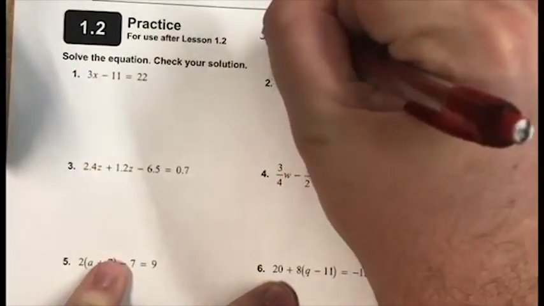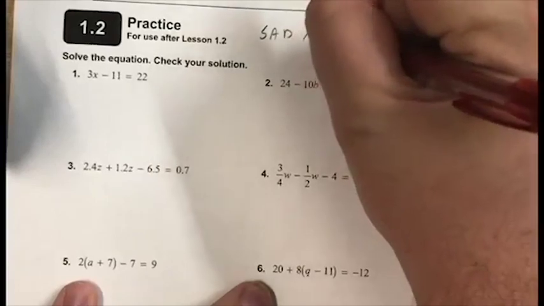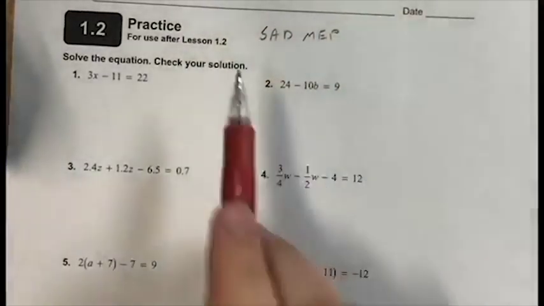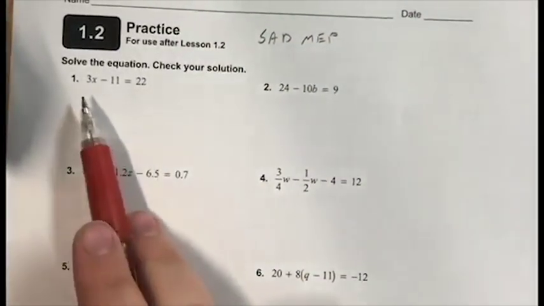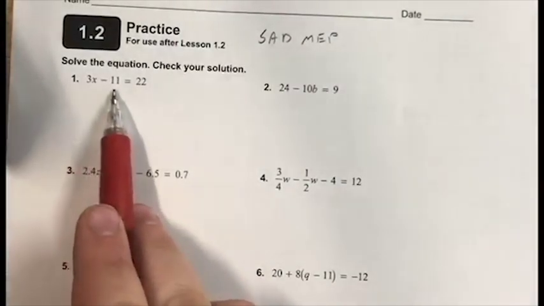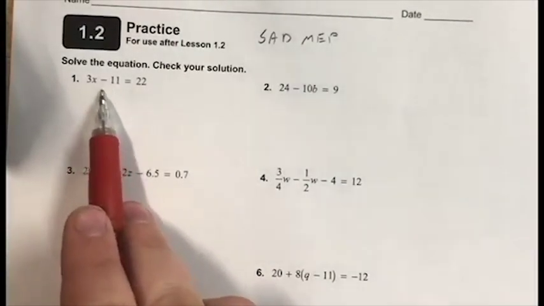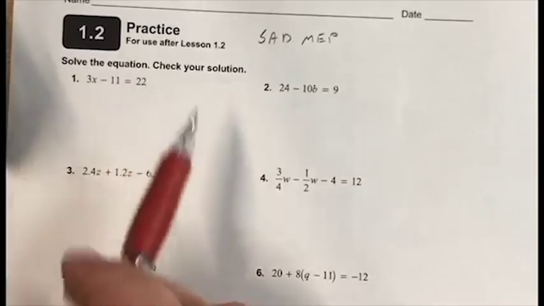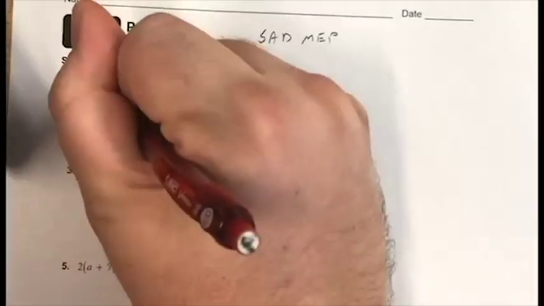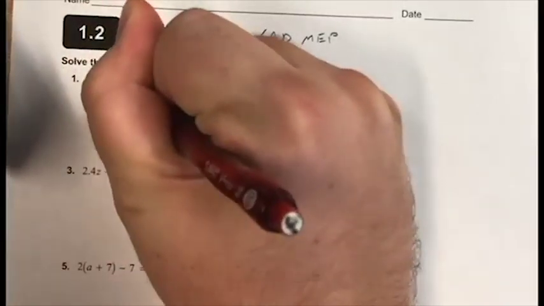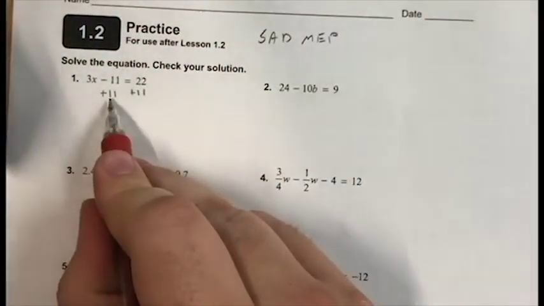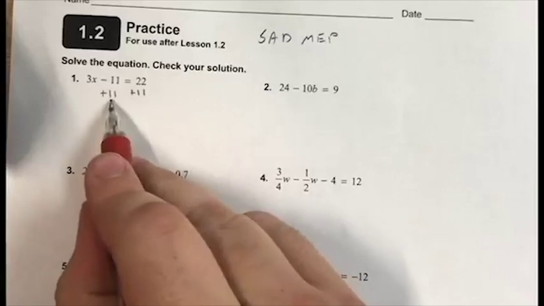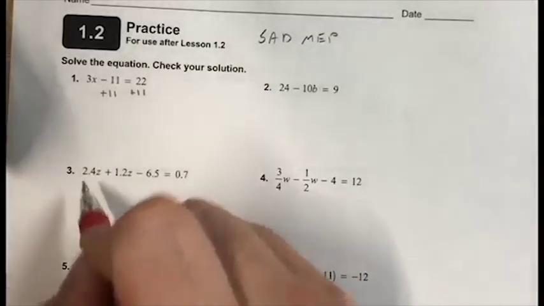All right. So we are trying to get this guy alone. So let's look at, can I get rid of any subtraction and addition? Yes, I can. I can get rid of this subtraction first. That's the first thing I want to do. So how do I do that? Well, to get rid of subtraction, I use addition. And always remember to keep the equation balanced. Whatever I do to one side, I must do the other.